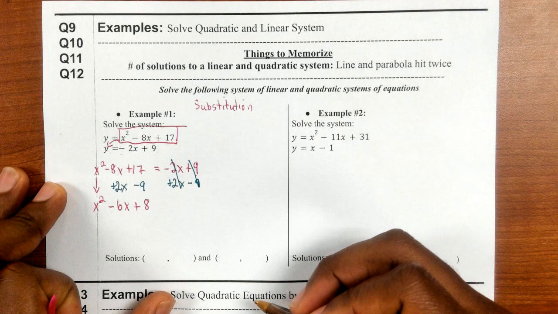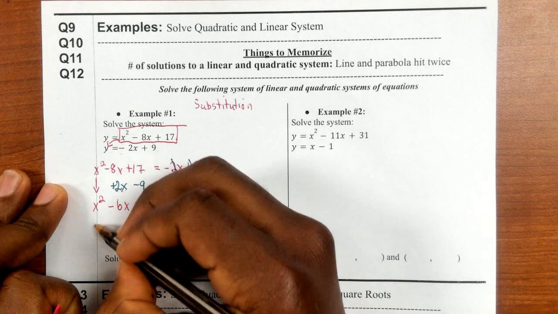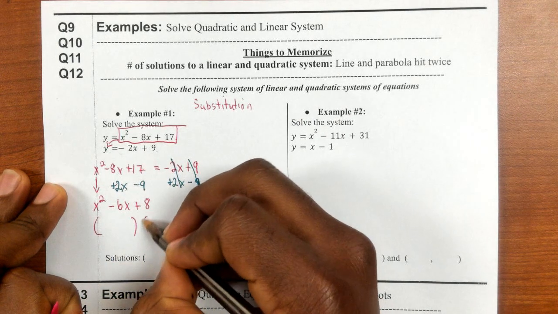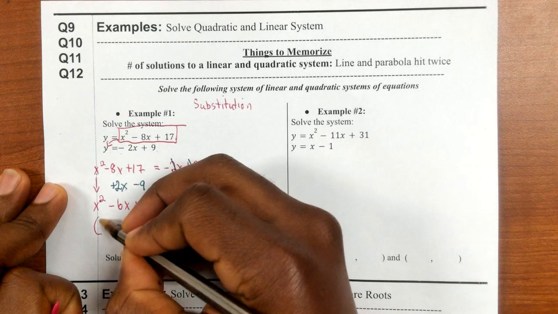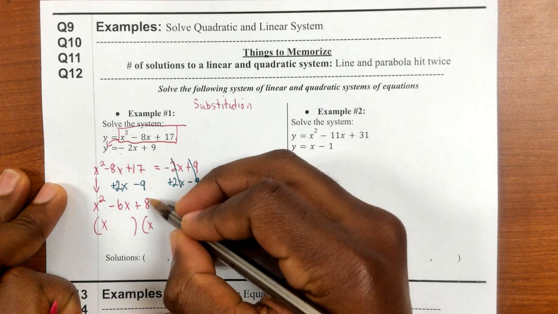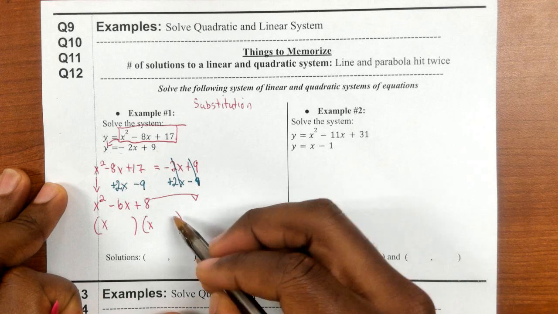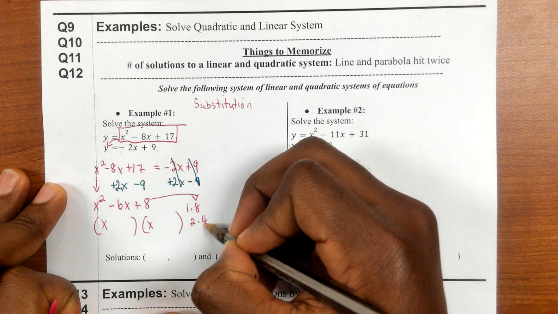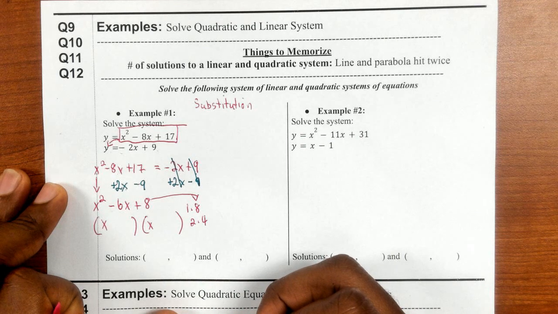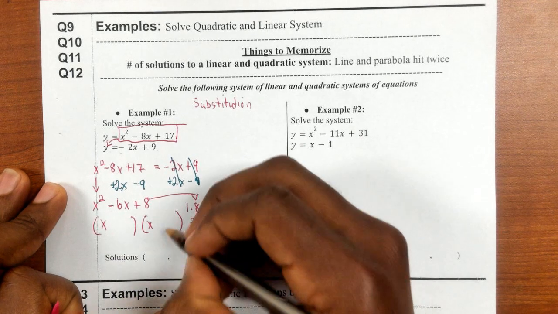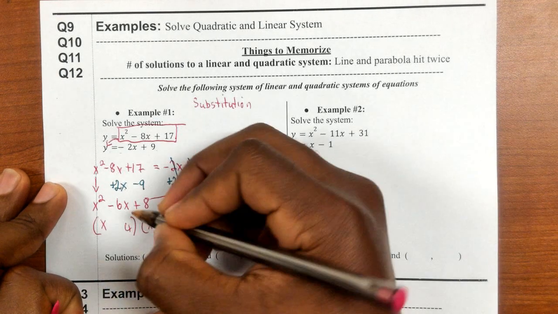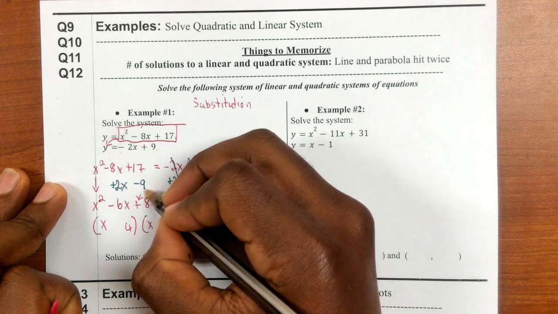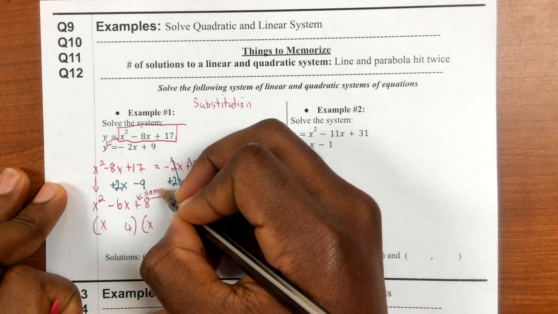Okay? So now we're going to go ahead and put into factored form, which is 2 pairs of parentheses. I put my x and my x. Now find all the numbers that give me 8, which is 1 and 8, and 2 and 4. Which pair do you think will add and subtract to give me 6? 2 and 4. When I see a positive, I don't think about different, I think about same.